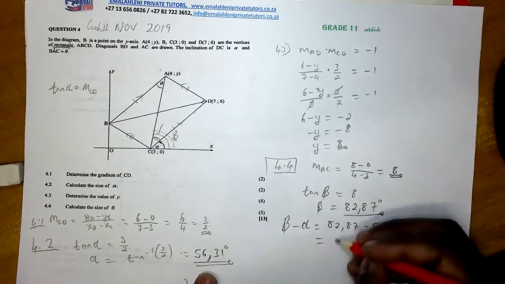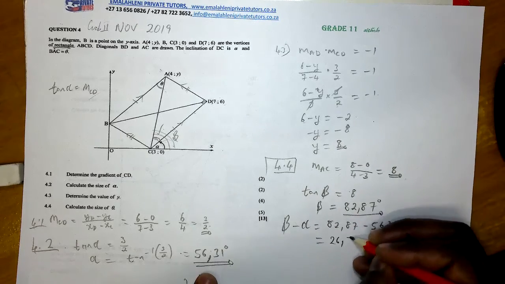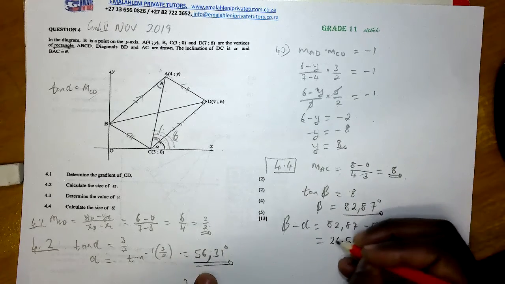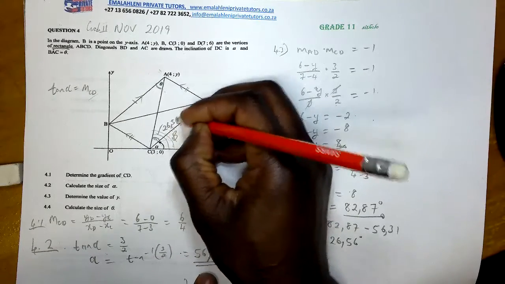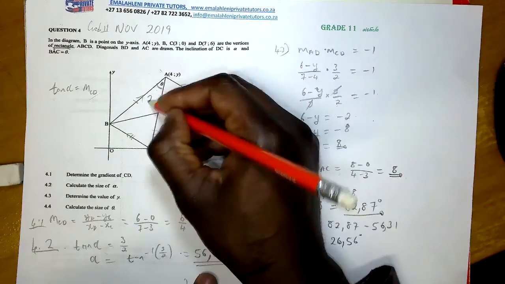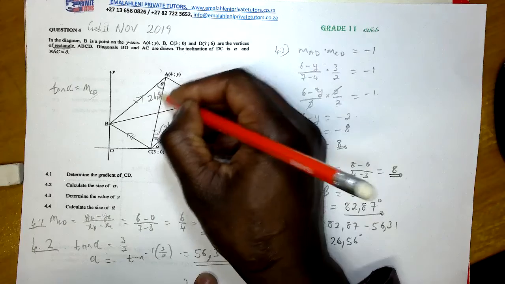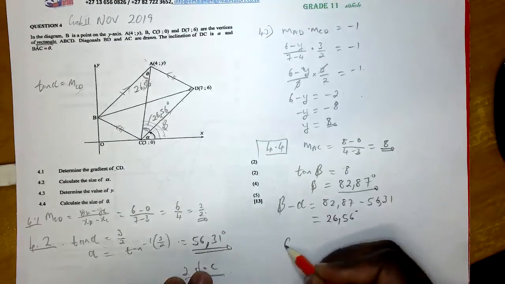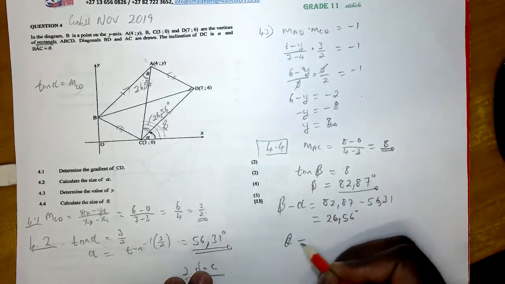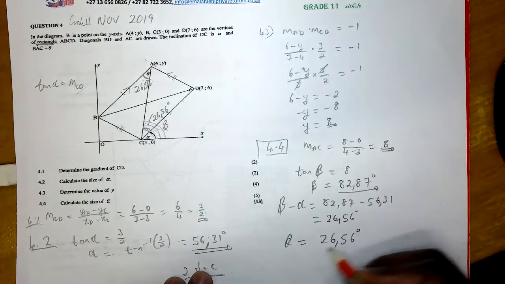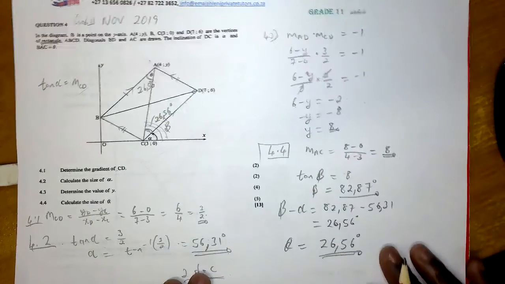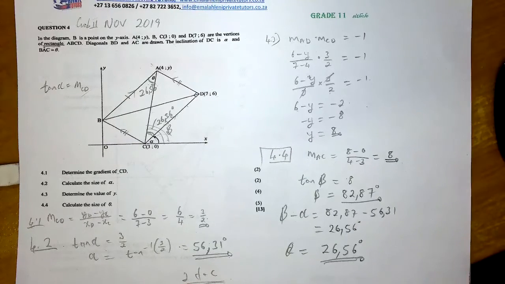We get 26.56. So 26.56 is this angle, and we know that they are also equal, 26.56 as well. So our theta there will be equal to 26.56 degrees.